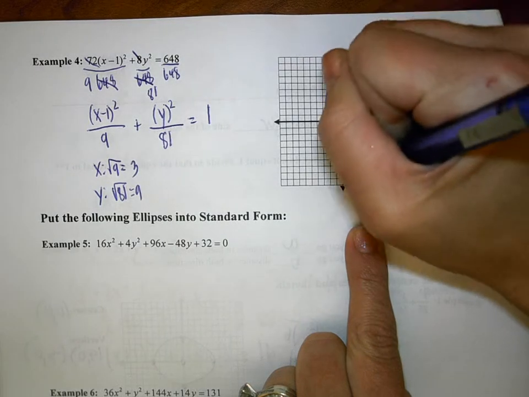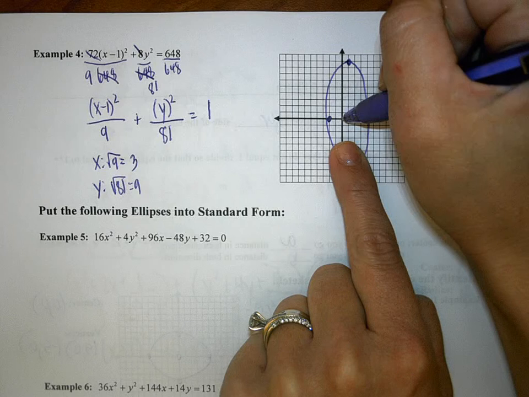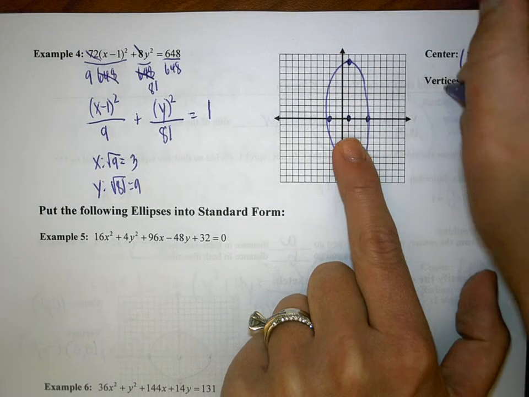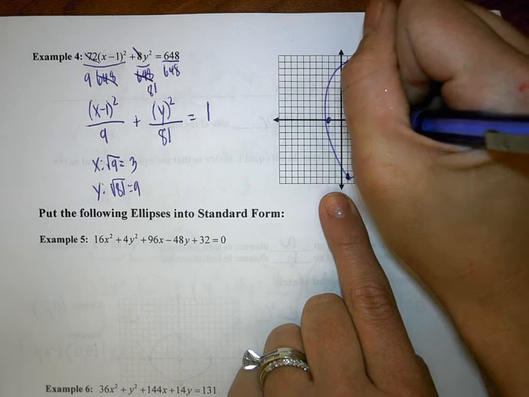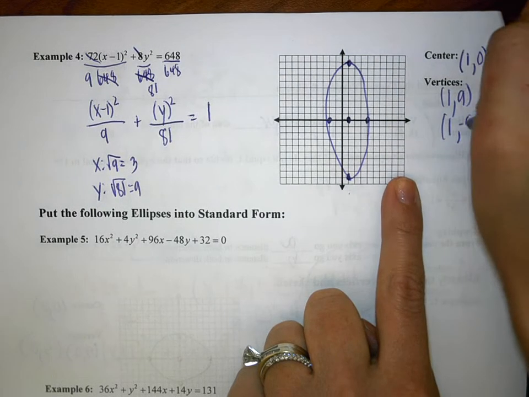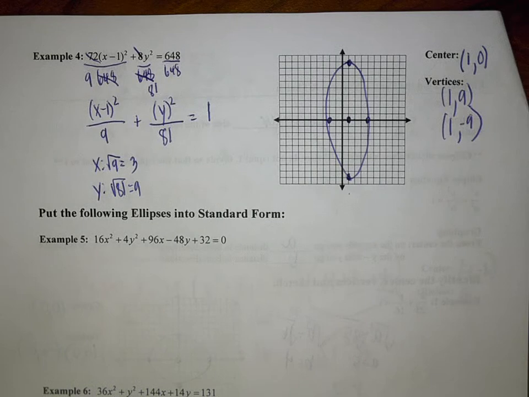The one with the 9. So this ordered pair right here is at 1, 9. This ordered pair down here is at 1, negative 9. The vertex is always on the longer side. Okay, questions?